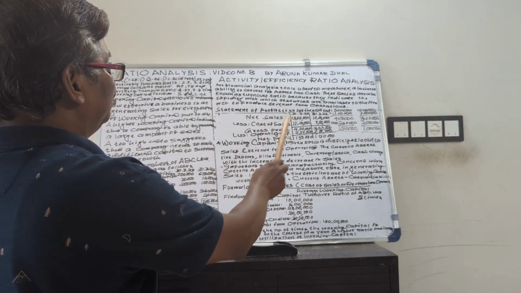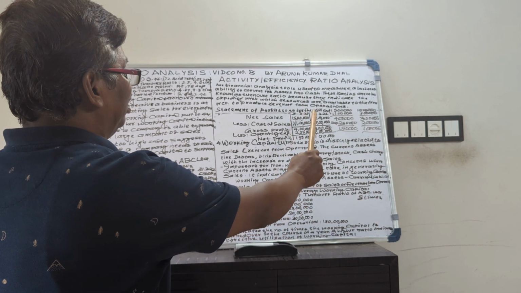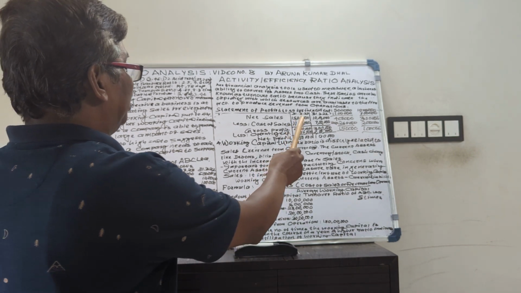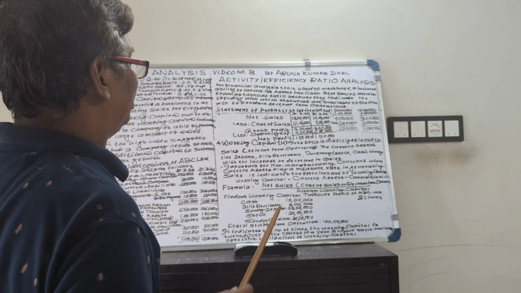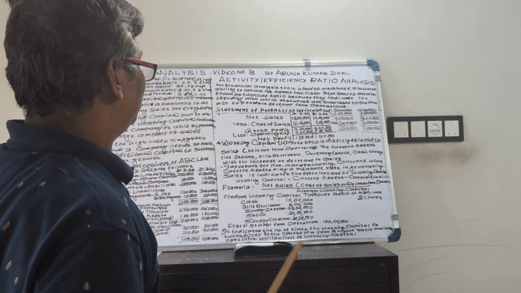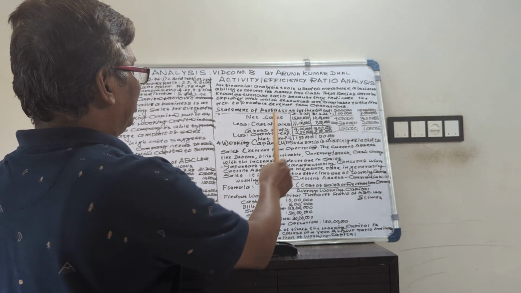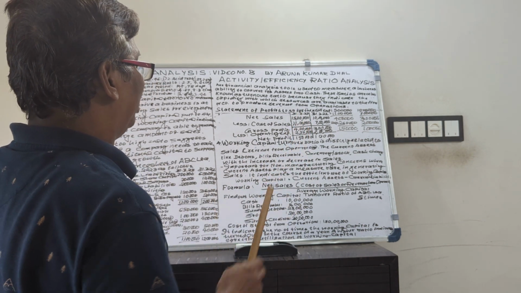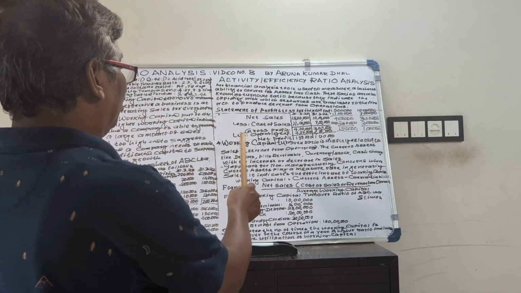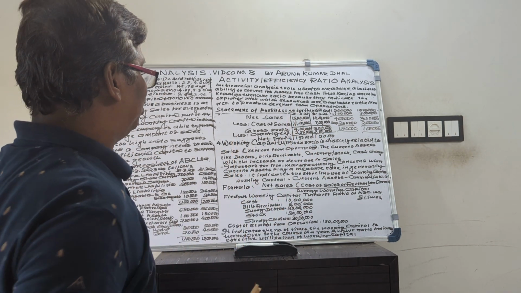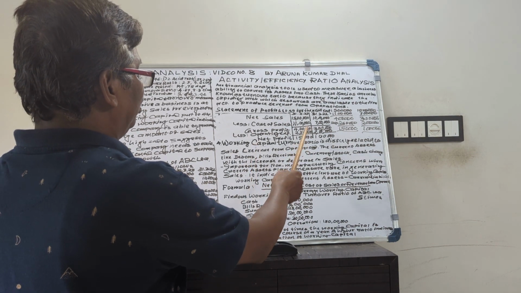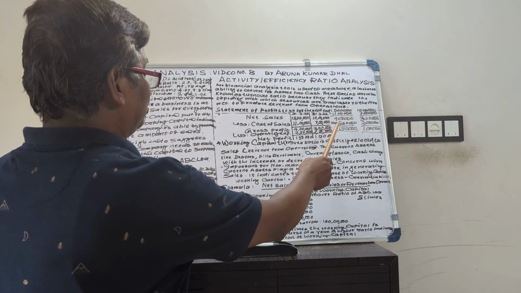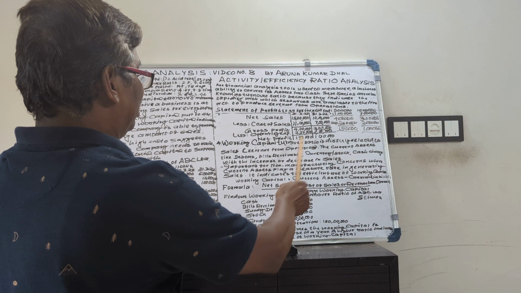The statement of profit and loss for the years 31st March 2023 and 31st March 2022 is given. Net sales is 15 lakh for 31st March 2023, 10 lakh for 31st March 2022. Then cost of sales 11 lakh, then 7 lakh. So gross profit for 31st March 2023 is 4 lakh, for 2022 it is 3 lakh. Then operating expenses are given as 2,50,000 for 31st March 2023. So net profit for 2023 is 1,50,000. Then gross profit in 2022 is 3 lakh less operating expenses 2 lakh, net profit is 1 lakh.